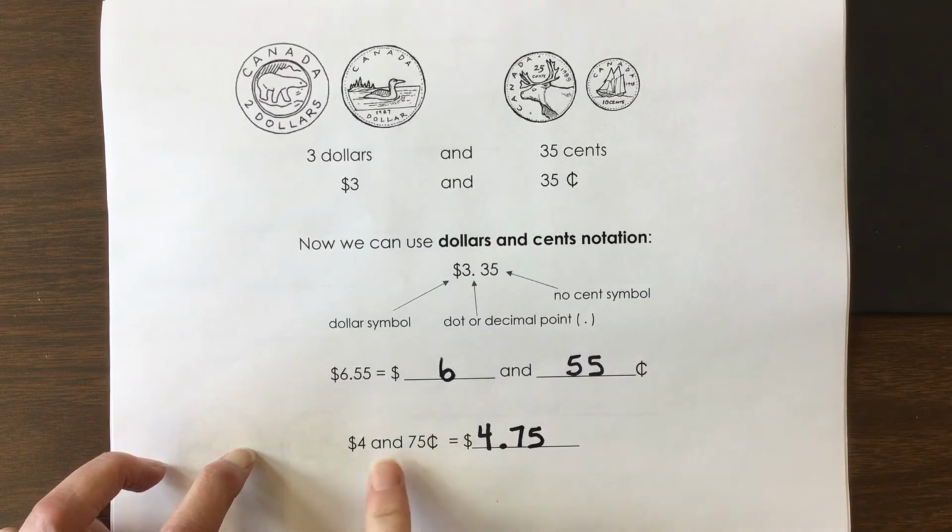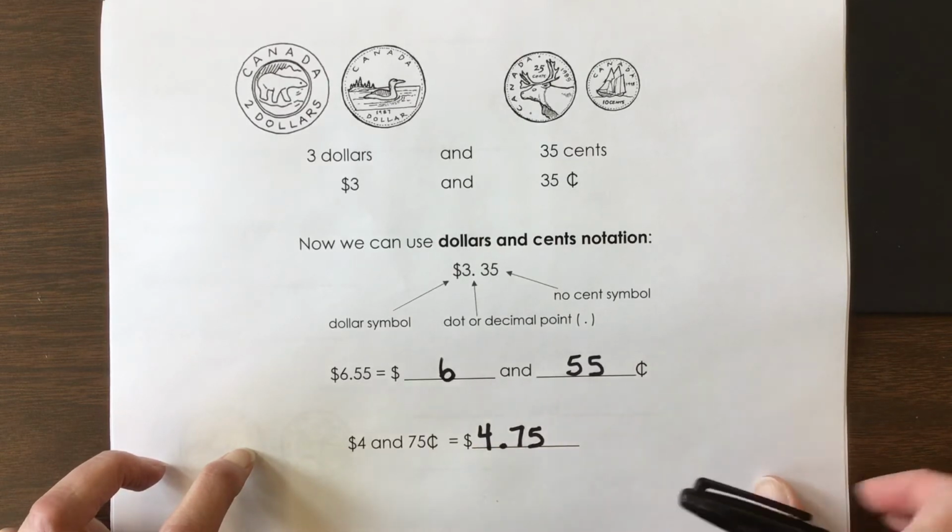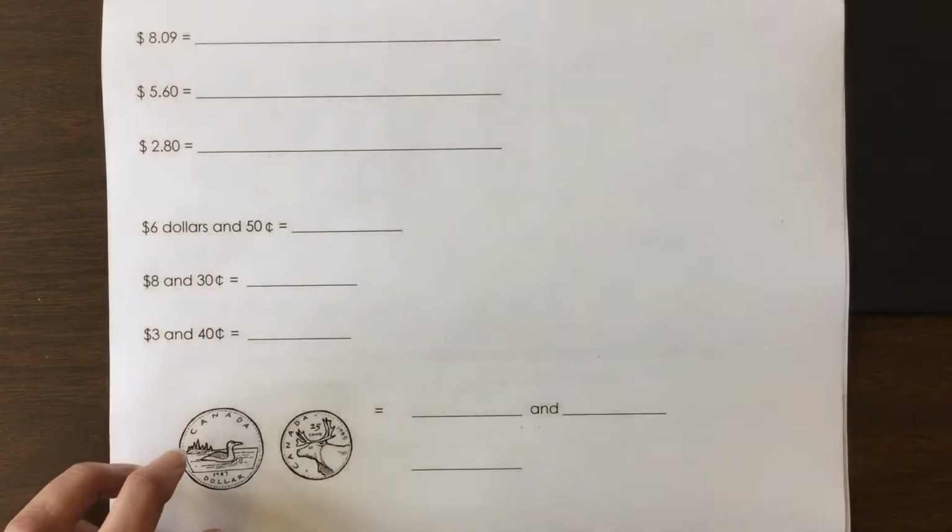So now $4.75 can be written like this, $4.75. Do you see how that works? No cent symbol, and the decimal divides the dollars from the cents. Okay, great. Let's keep going.